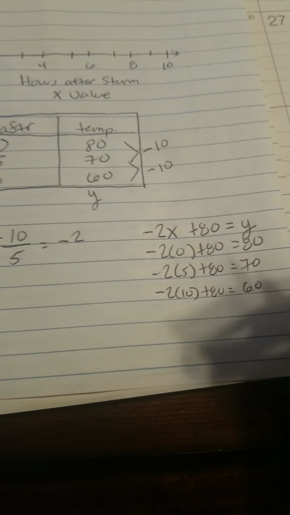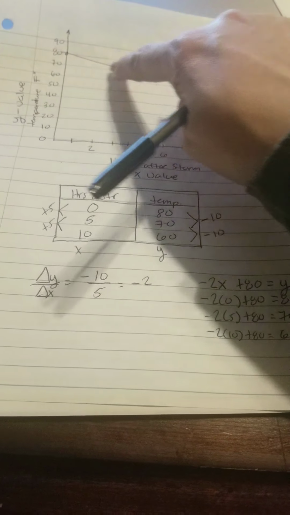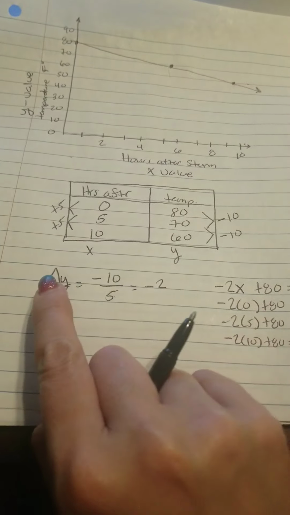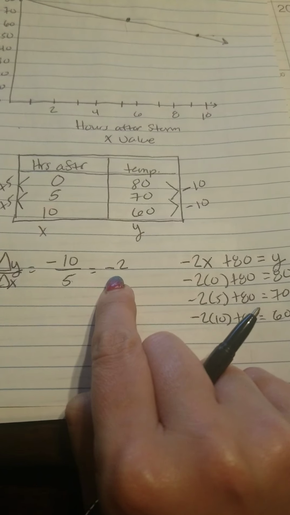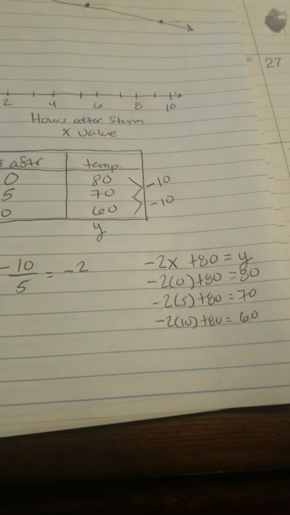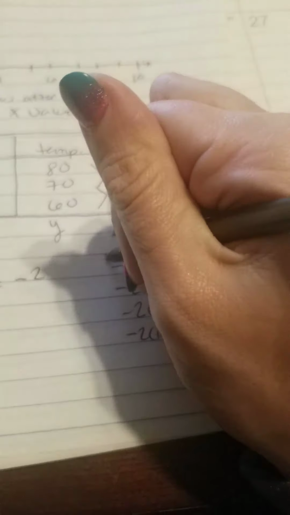So this works. It is a linear relationship. It creates a line. It is a constant rate of change of negative 2. And the equation that we're going to utilize is negative 2x plus 80 equals y.